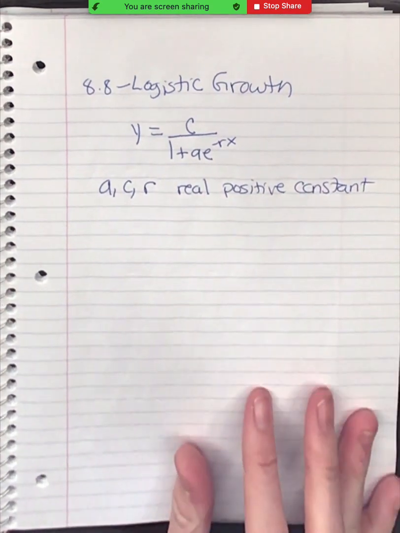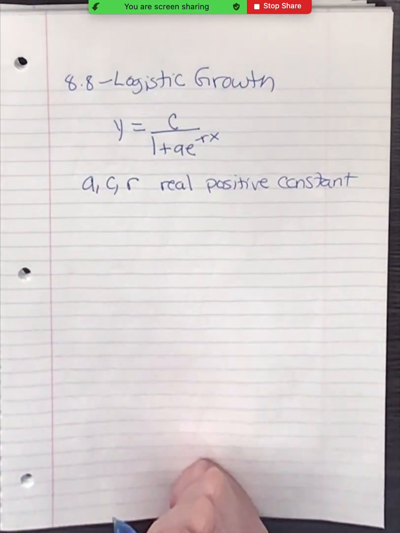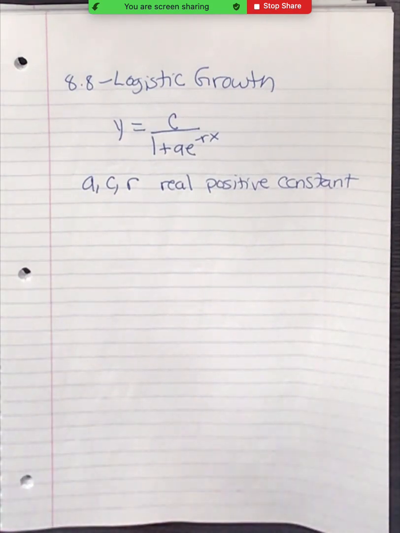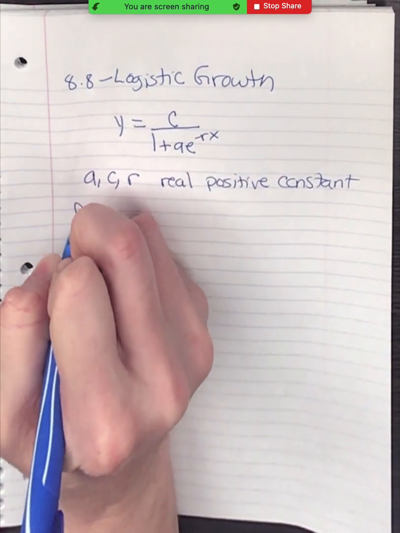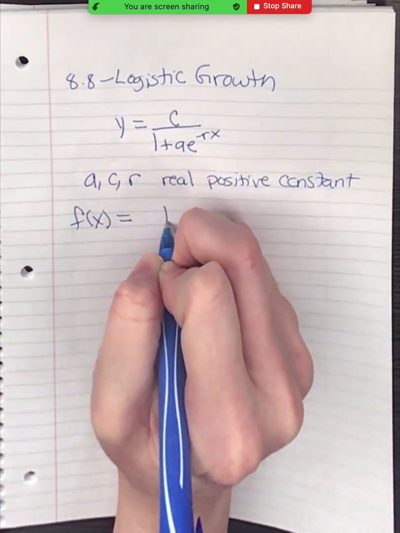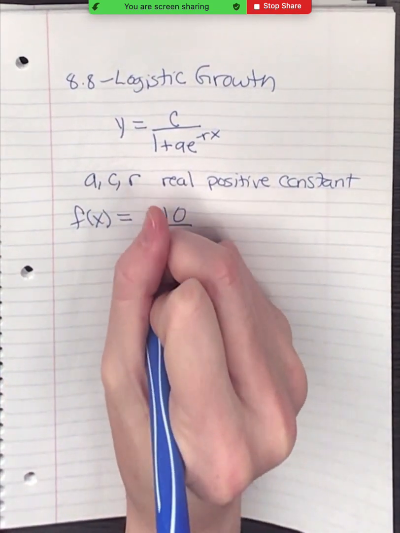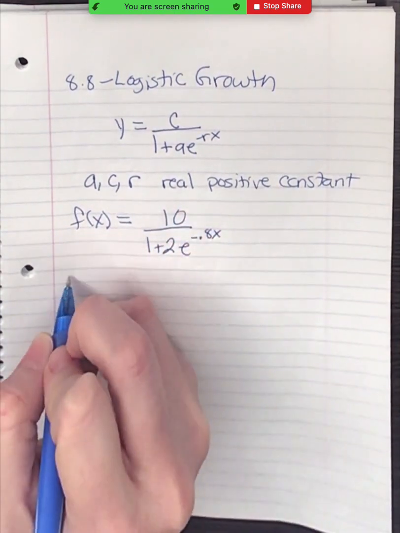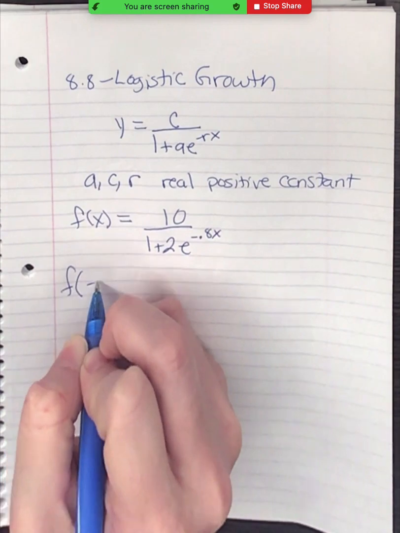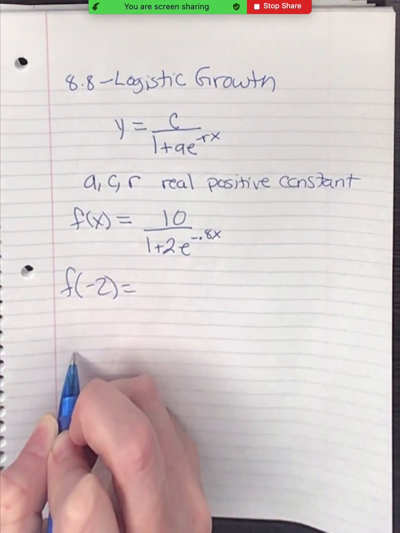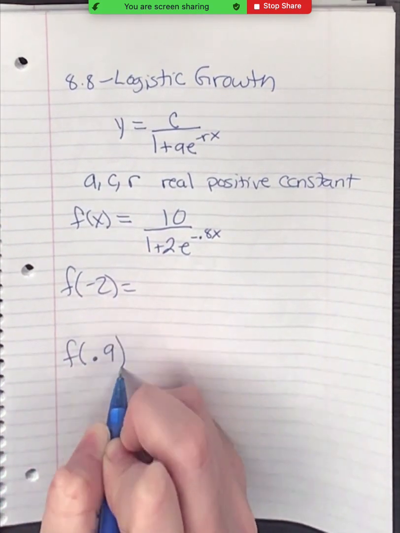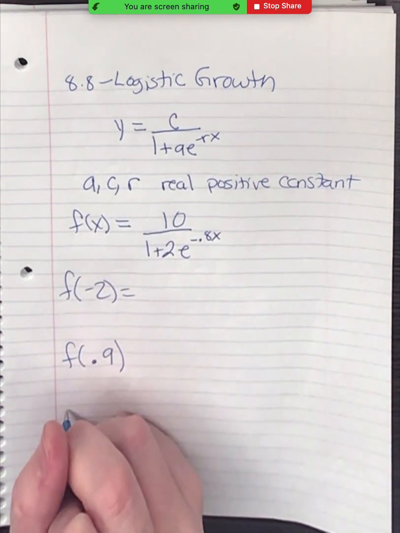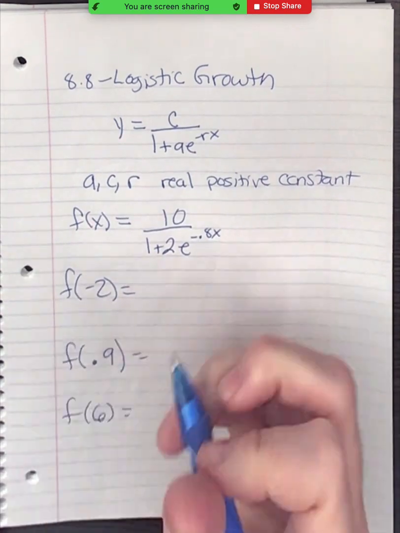Okay, so we can evaluate it because it's a function, so you can evaluate it just like any other function we have. So if f of x equals 10 over 1 plus 2e to the negative 0.8x, we can find f of negative 2, f of 0.9, and say f of 6. Right, it's just a matter of plugging those in for x.